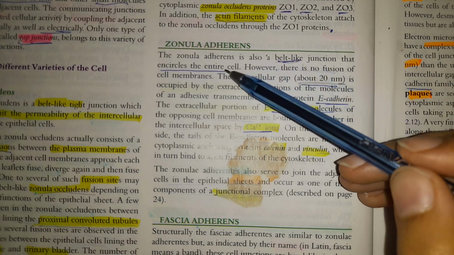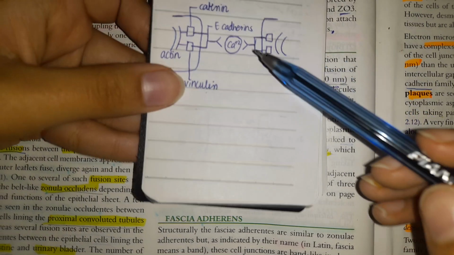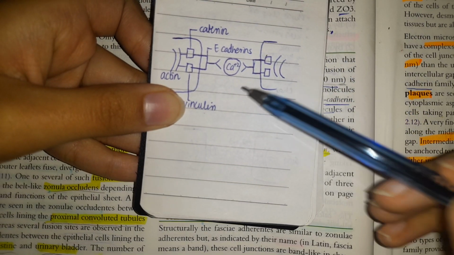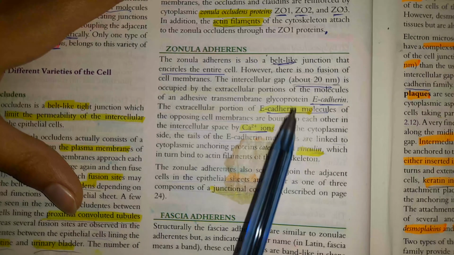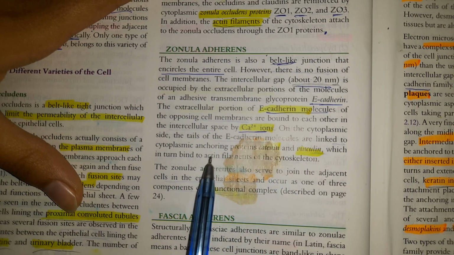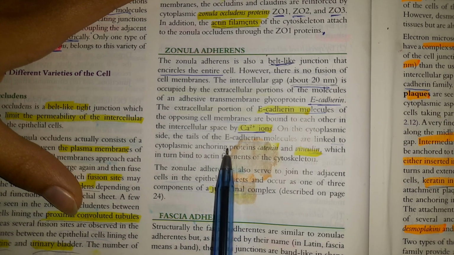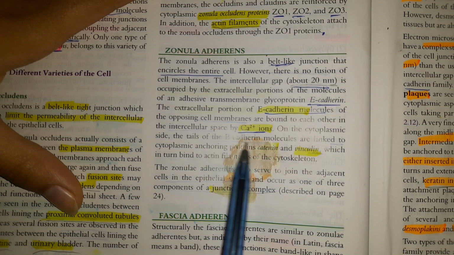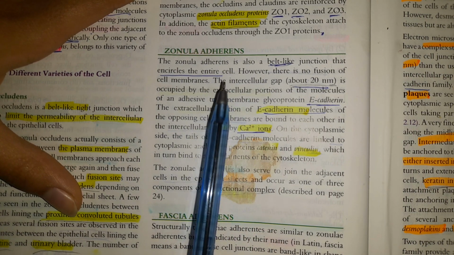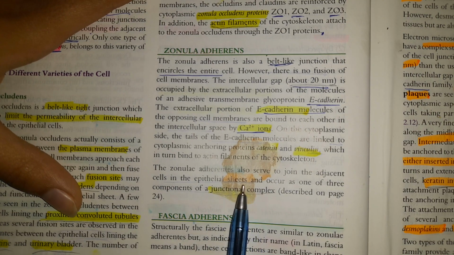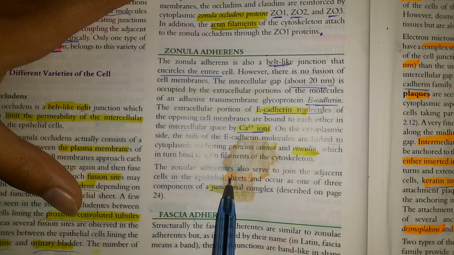So it is belt-like, it covers the entire perimeter of the cell and the intercellular gap between the cells. The gap between the two cells is 20 nanometers, and there is a paracellular route. So firstly we have the actin filaments, which are then attached to anchoring proteins catenin and vinculin, which are attached to E-cadherin molecules, and E-cadherins depend on the calcium ions. This is how the zonula adherens work, and they are a part of another complex, which is the junctional complex. We'll study that later. And the most specific area of their occurrence is epithelial sheets.